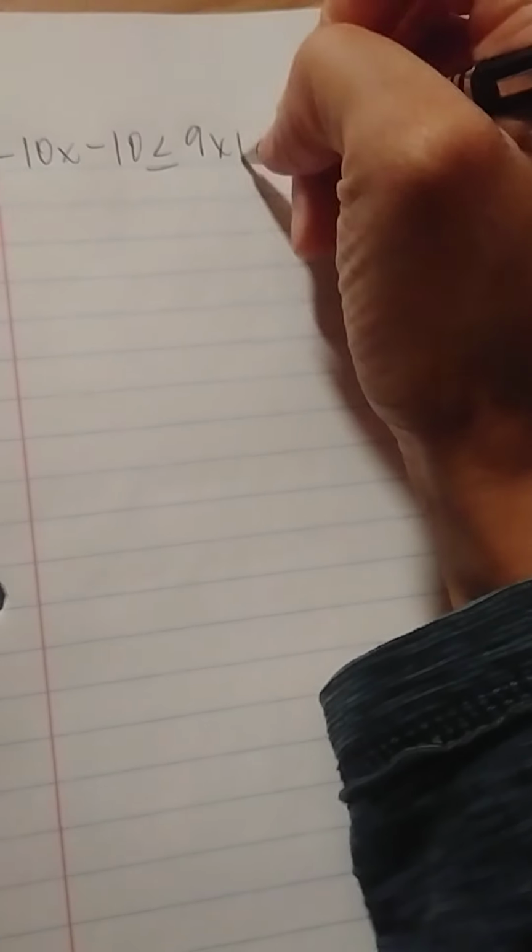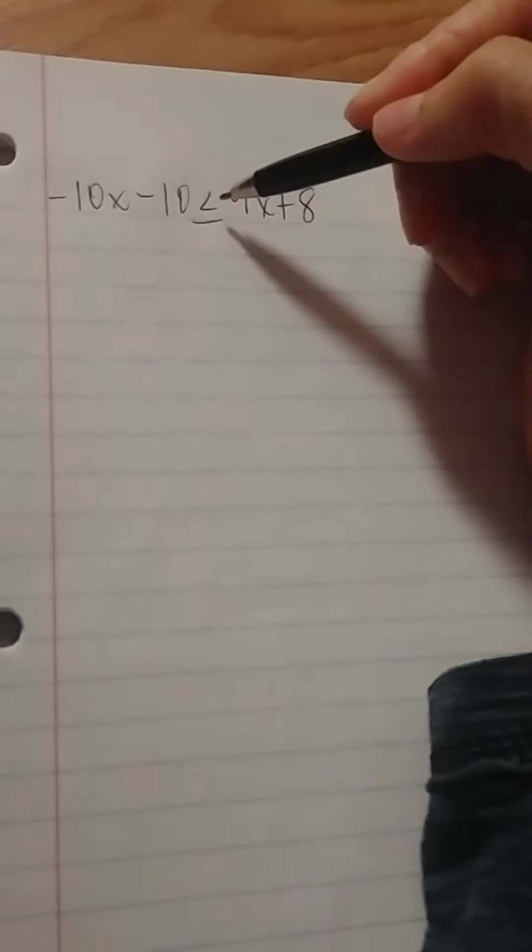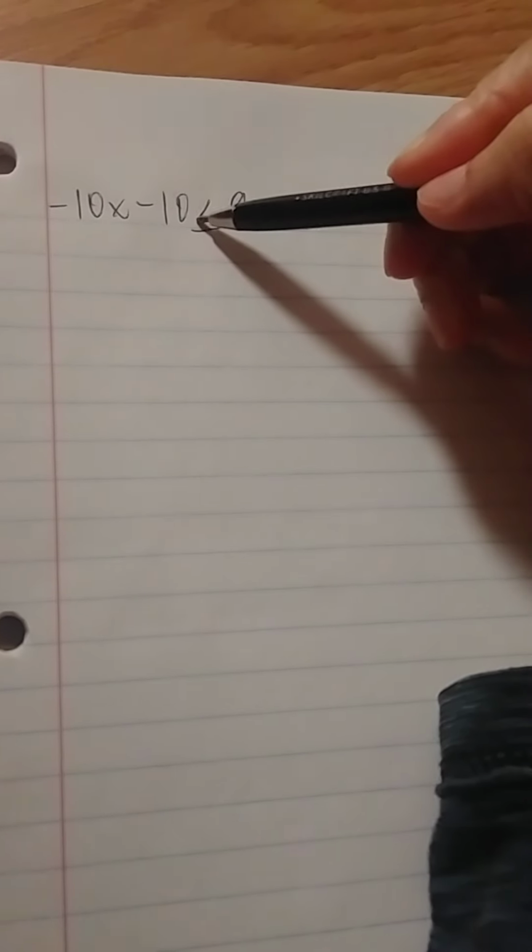Let's start by solving this inequality problem. Okay. Now, the first thing that we need to remember is the type of brackets that we use and how they apply.